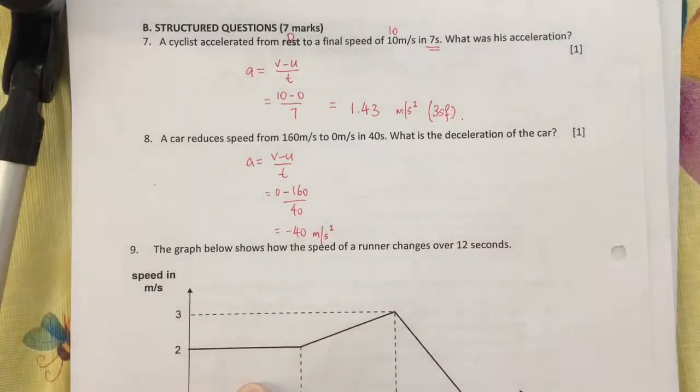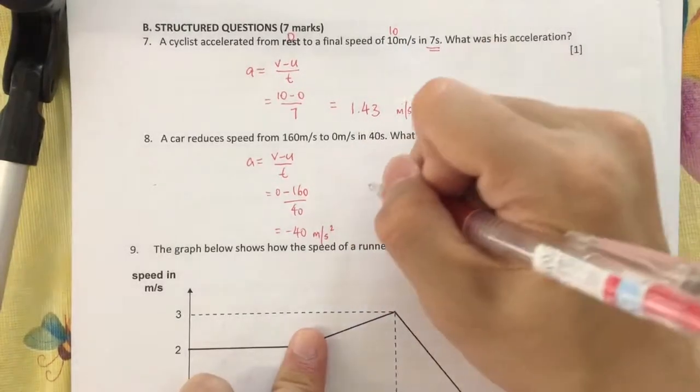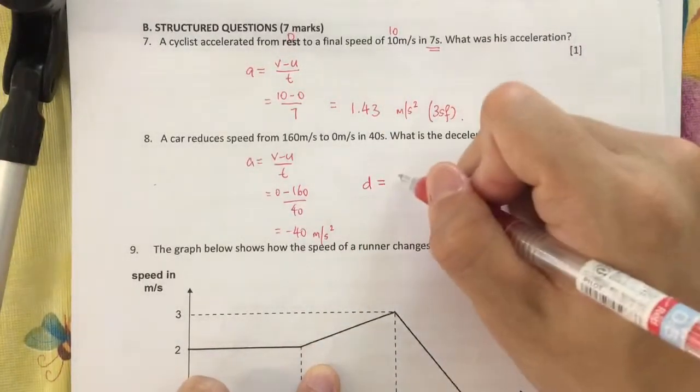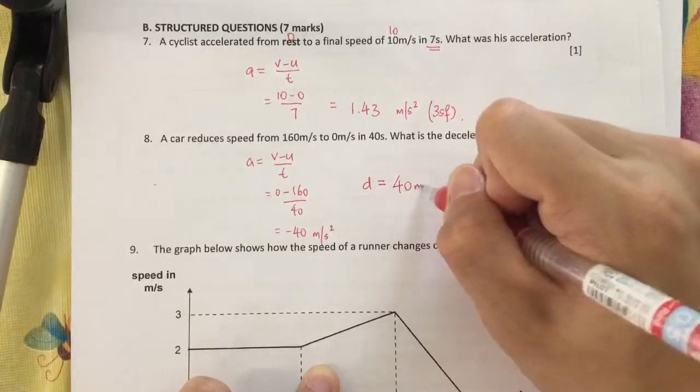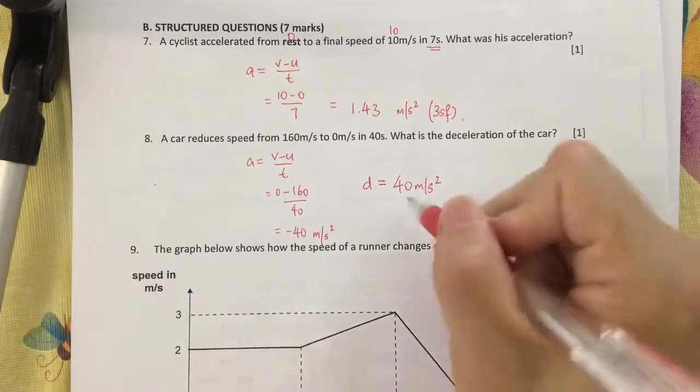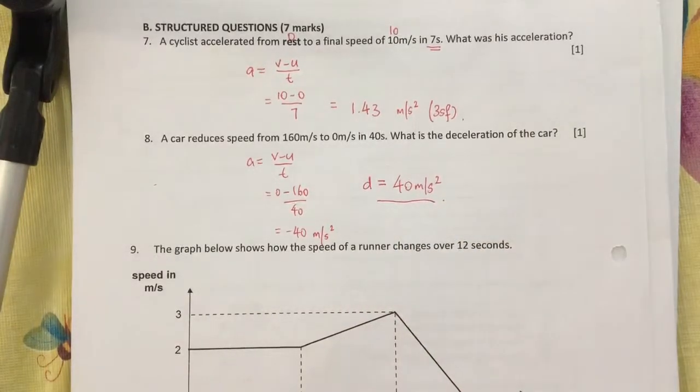It's normal. So you ask me lah. Have I finished the question? No. Because I need to find deceleration. So how much is it? Just take away the negative sign. Thank you, Karina. You're right. Take away the negative sign for deceleration.